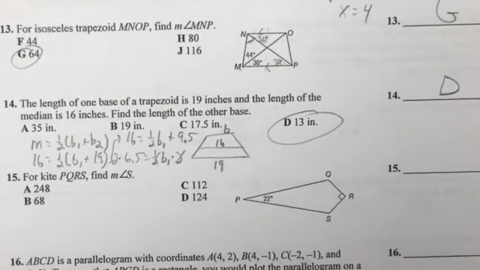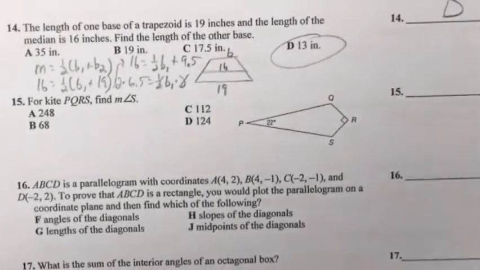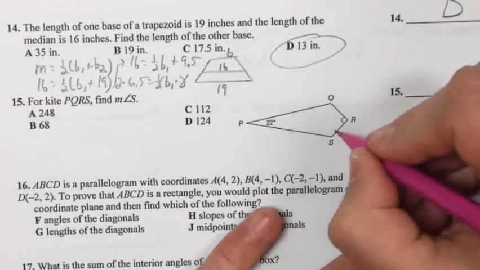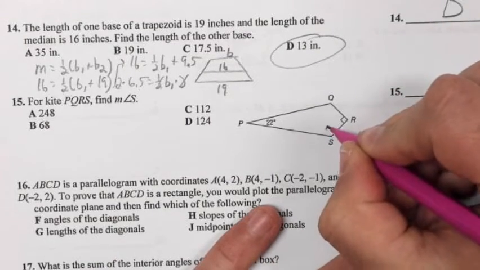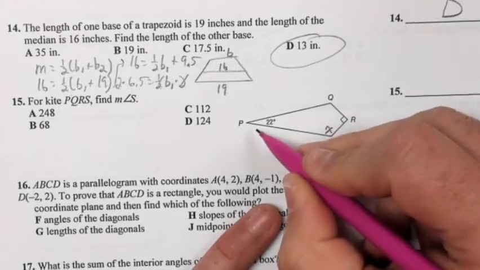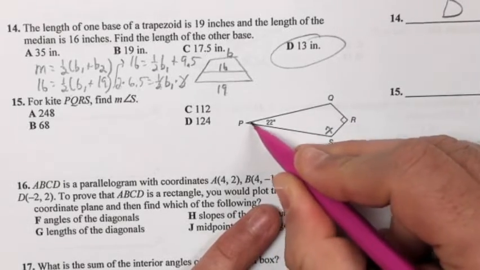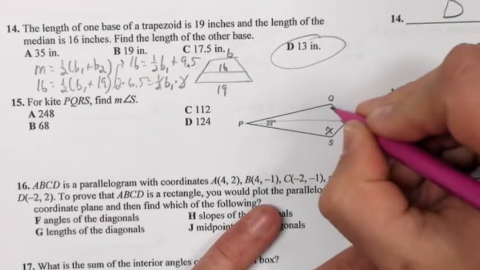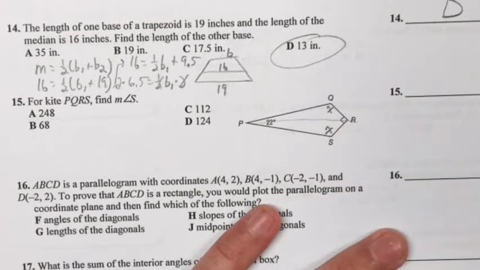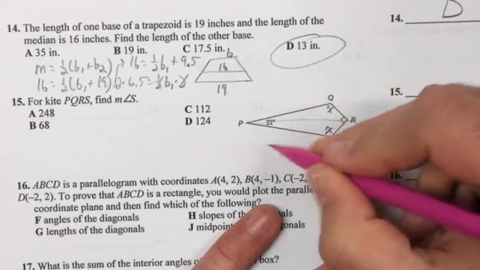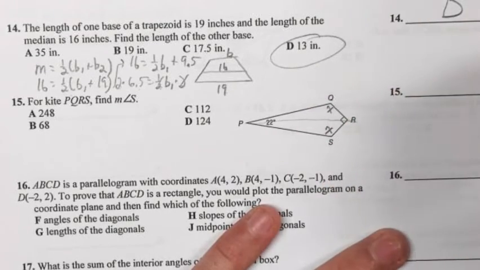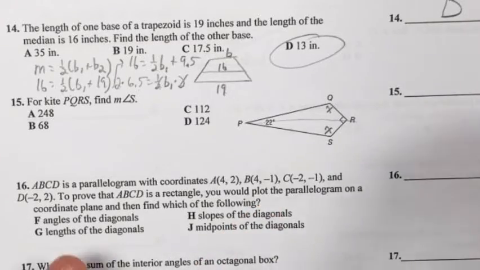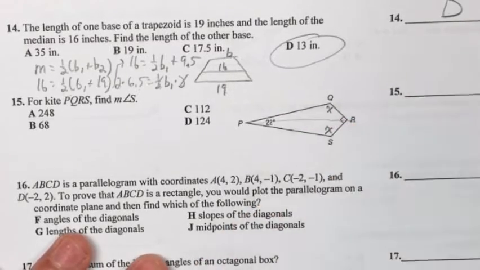All right, number 15. For kite PQRS, find the measure of angle S. I'm going to put an X there for angle S. Now remember that for a kite, we've got this line of symmetry that goes down the long diagonal. So this is going to be X as well. The total angles inside of a quadrilateral are 360. So I'm just going to subtract these from 360 and then divide by 2.